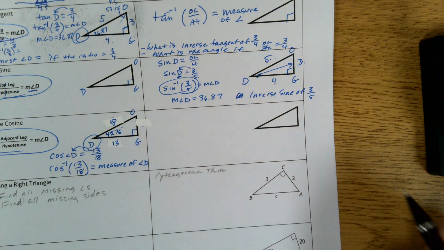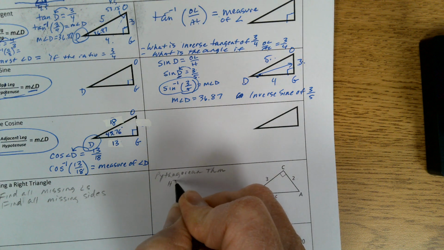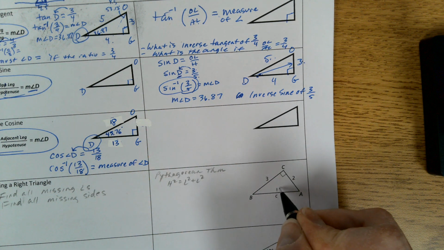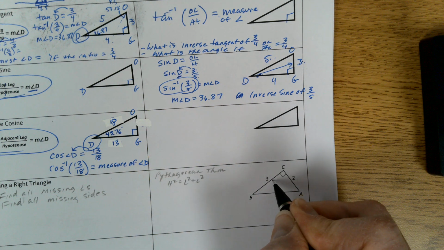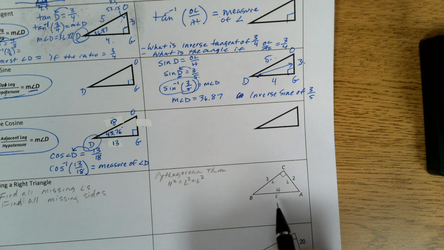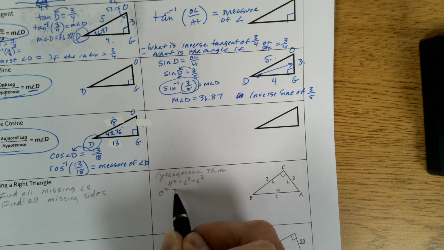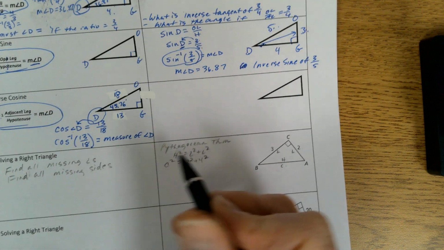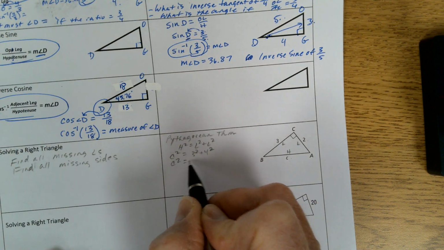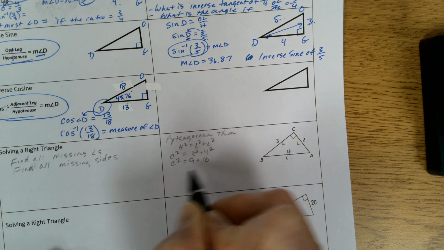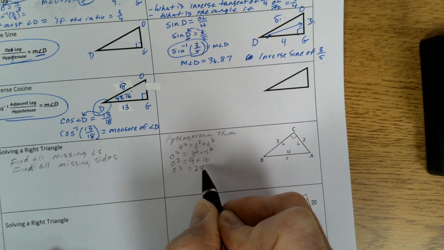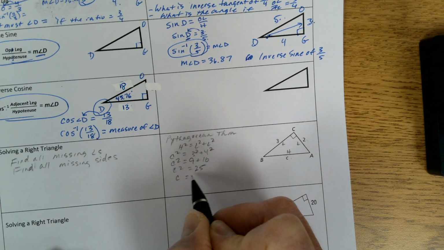The Pythagorean theorem says hypotenuse squared equals leg squared plus leg squared. So this is H, and the box points to the legs, L, L. So C squared equals 3 squared plus 4 squared, right? C squared equals 9 plus 16, C squared equals 25, so C equals 5.